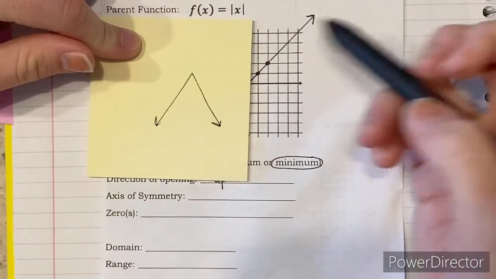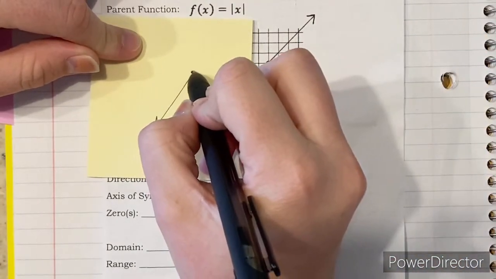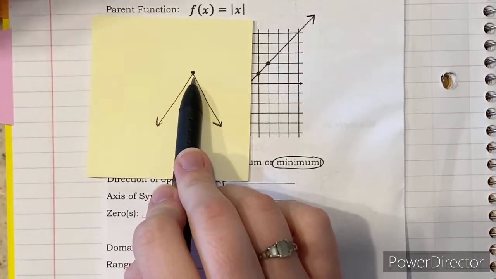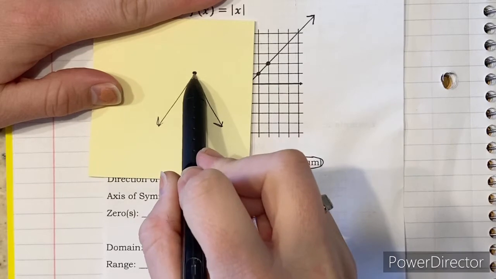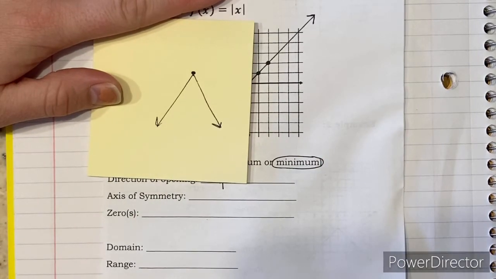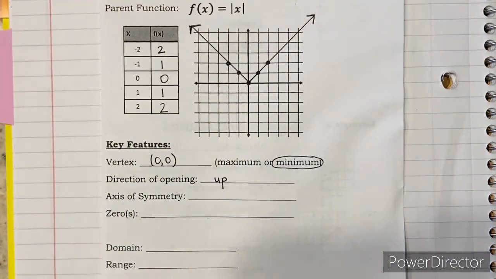The direction of opening would be down, so it's opening upside down. This would be our vertex, and this is the maximum point of the graph, because think about it: if this is a mountain and you go to the top, you are at the maximum height of the mountain, okay? So focus on which direction the graph is opening to answer this maximum or minimum question.